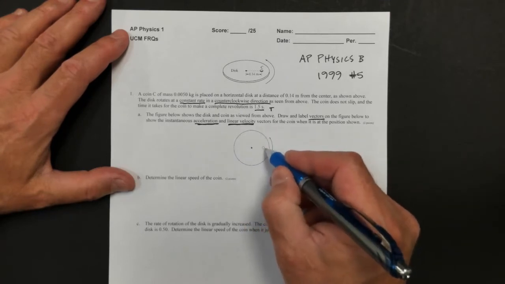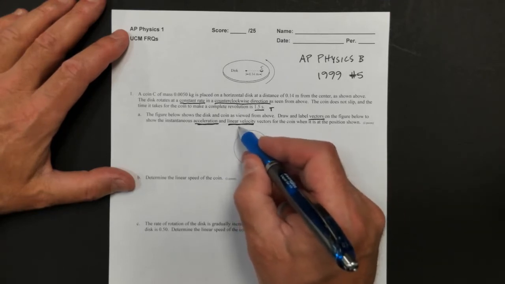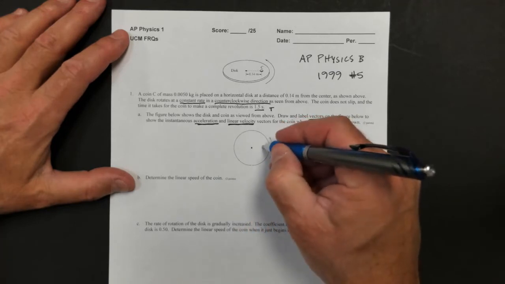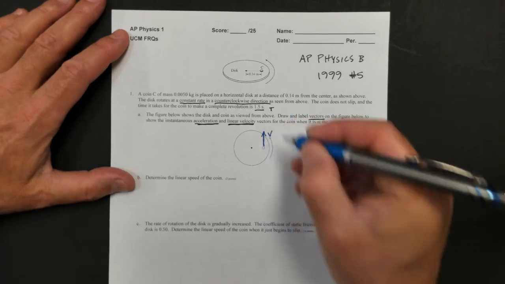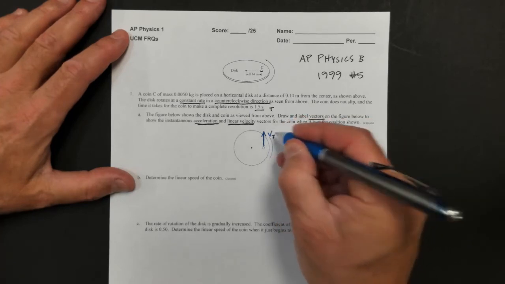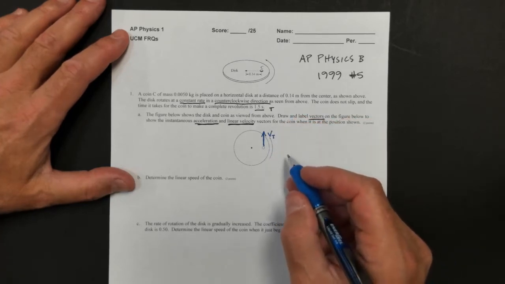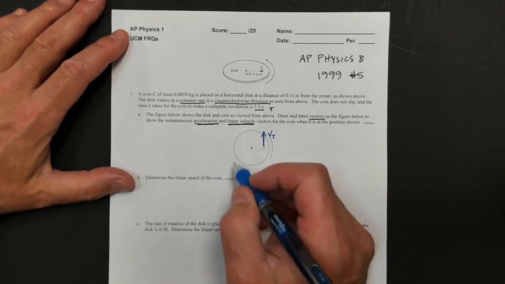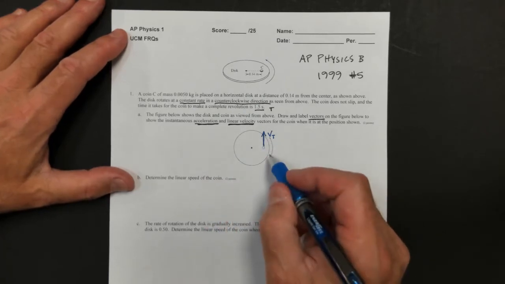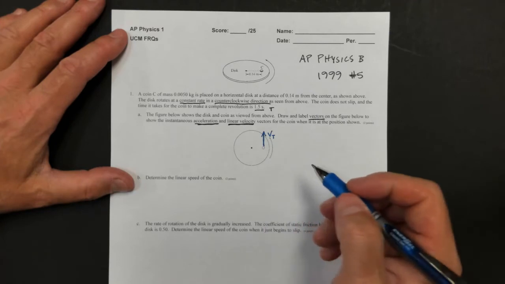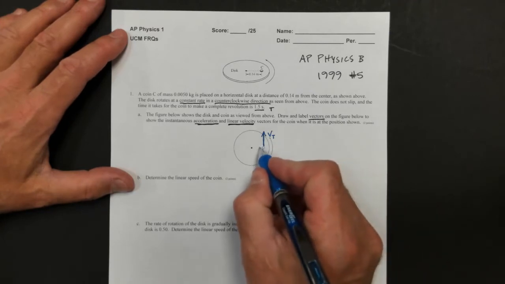At any given time, sometimes we call the linear velocity the tangential velocity, so we're going to label this vector the tangential velocity, or v. You could say vt if you wanted to, it's not really necessary. And then they want to know what the acceleration is. Now, the acceleration of something moving on a circular path is, of course, the centripetal acceleration, and that is pointing towards the center of the circle.